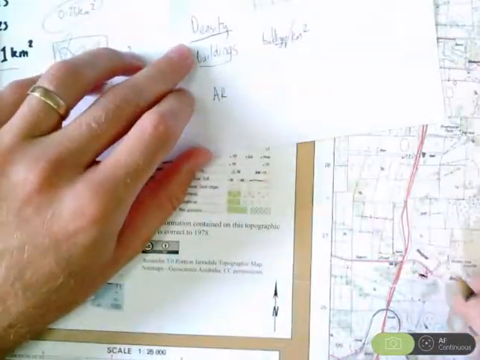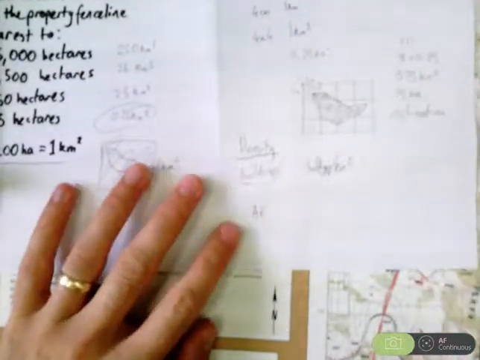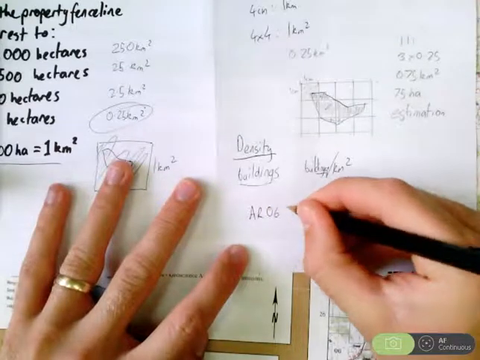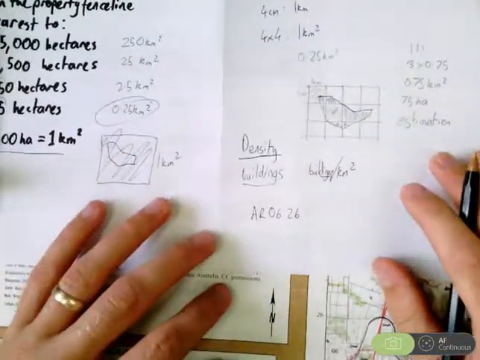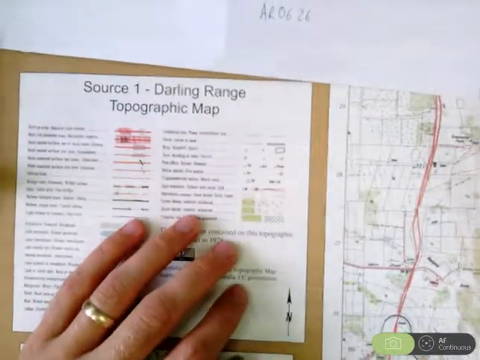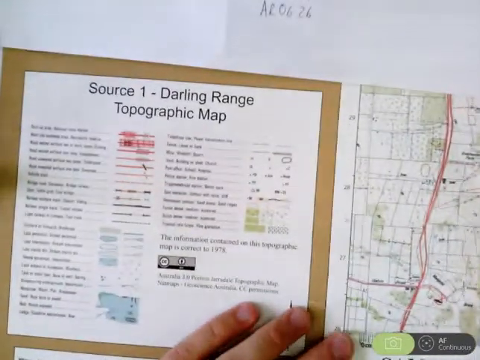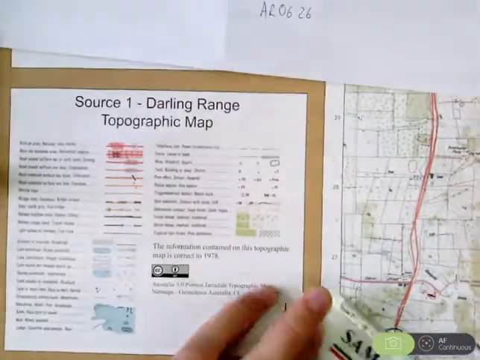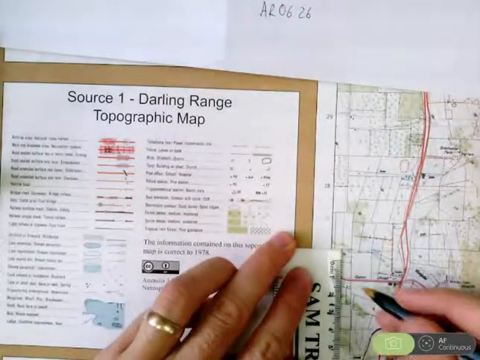Alright, we'll take an example here. They might tell you that in the area reference 0626, what's the density? And luckily 0626 fits perfectly as 1 kilometer squared because it's 4 centimeters by 4 centimeters.